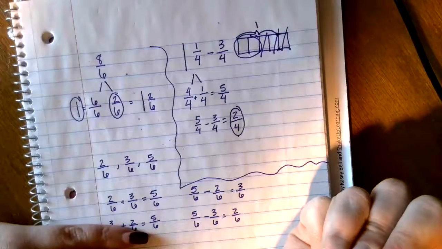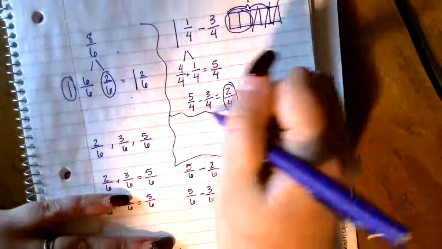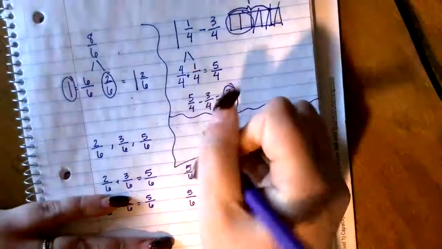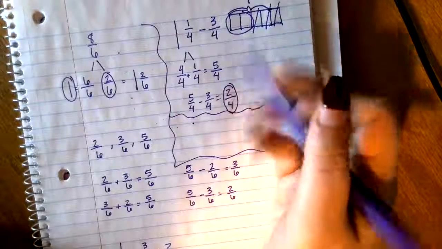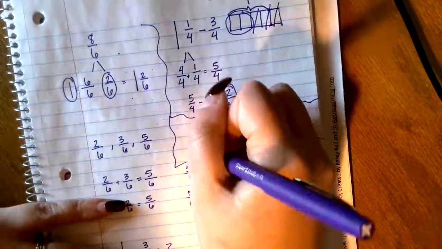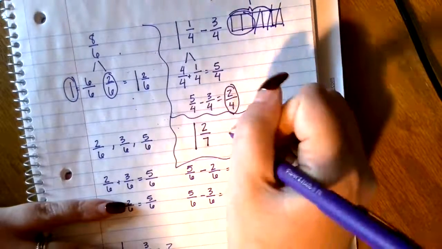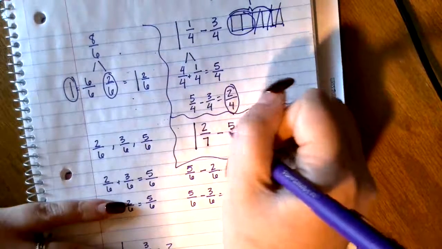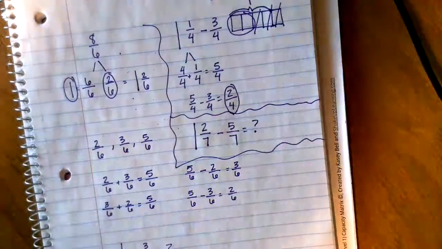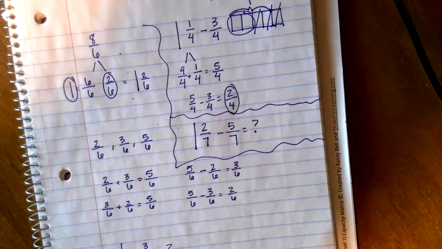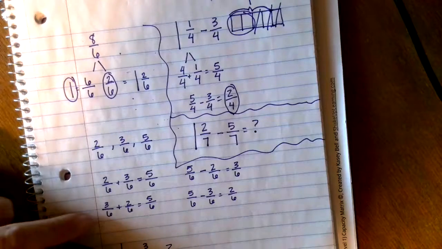All right, so for homework, I'm going to give you just one problem to try on your own. I want you to solve using the tape diagram and the number sentence. So let's say that you have 1 2/7, and you are subtracting 5/7 from that. What would that equal? I'll make a Flipgrid for you to show me your answers. So just write it out, show me the tape diagram and the number sentence, and we'll be all set.